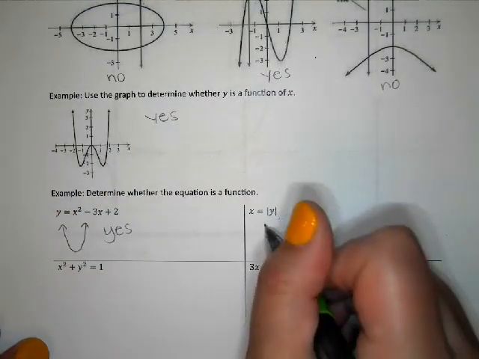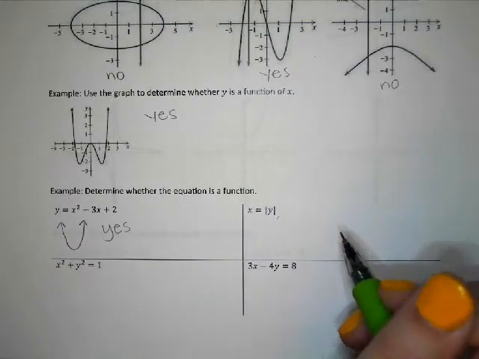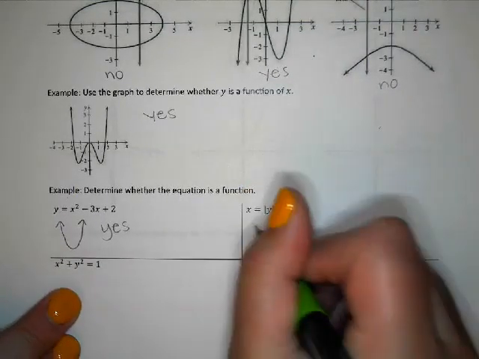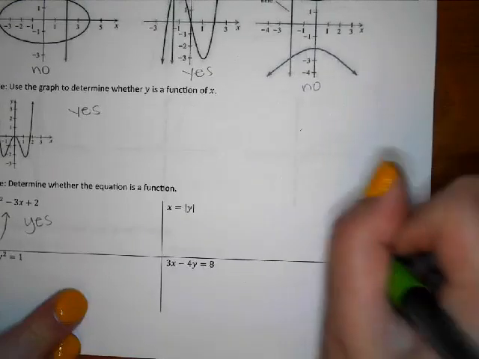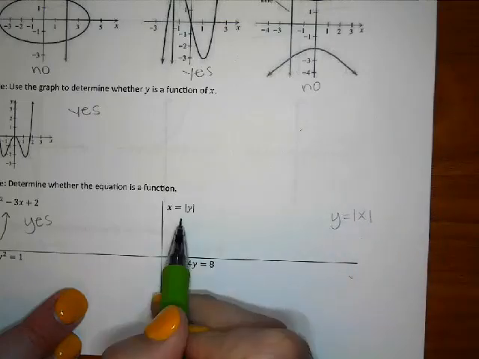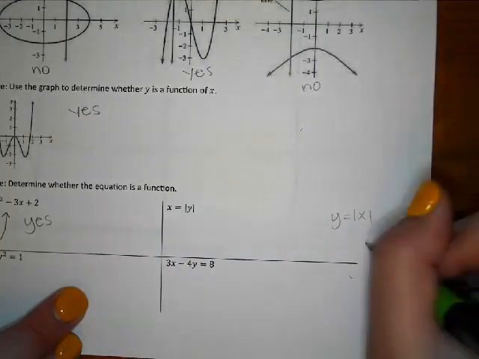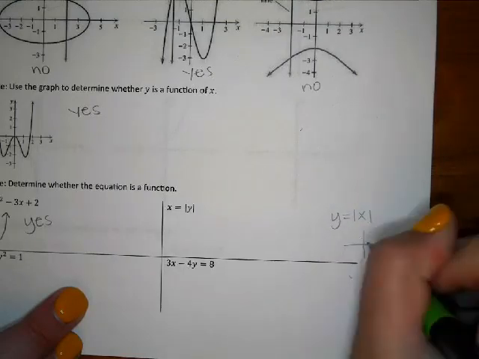This next one might require a little bit more thought. In fact, it definitely will require more thought. For this one, I'm used to seeing, typically, I'm going to write this off to the side, y equals absolute value of x. I'm not used to seeing x equals the absolute value of y. So if you had y equals the absolute value of x, excuse me, that graph is a perfect V.